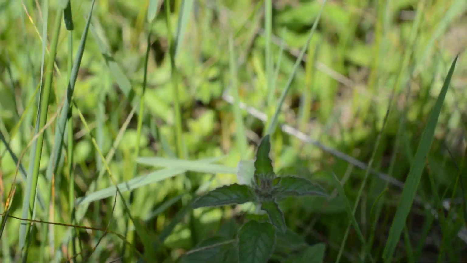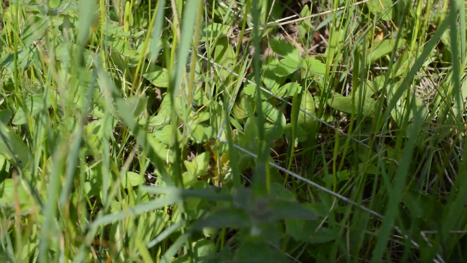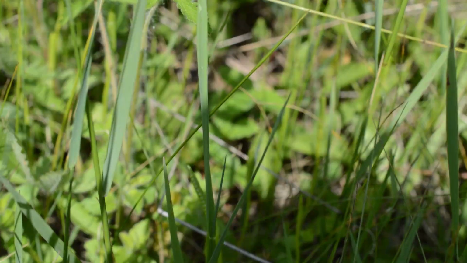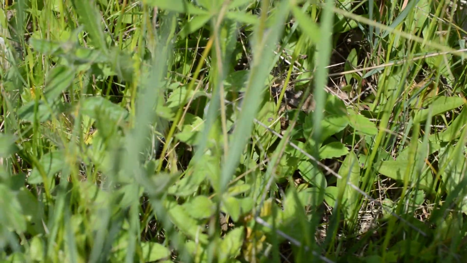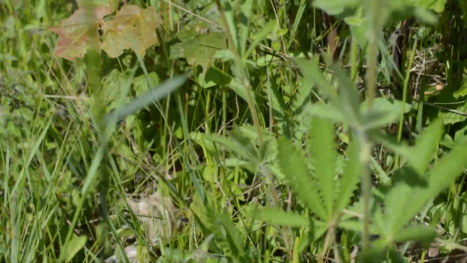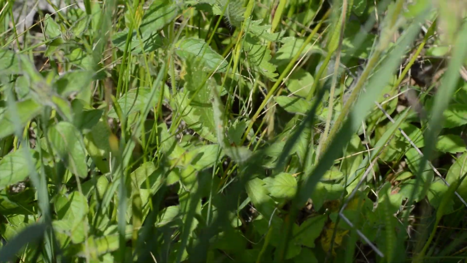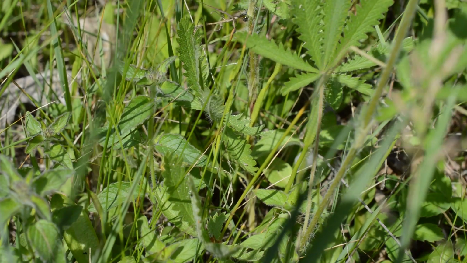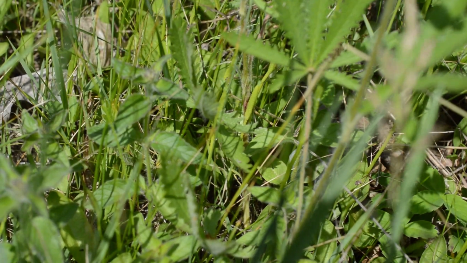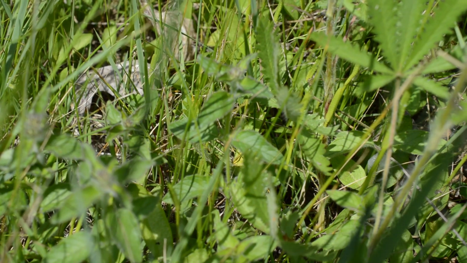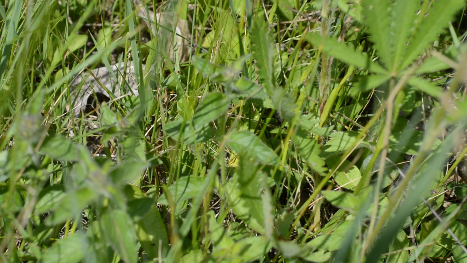Those are the three types of habitat I personally have been told of. Let me actually get one in focus. I can't find it now. I can see it in person, but I can't get it in focus on the camera. There we go. Yeah, there you go. That's good enough. Those are the three types of habitat I personally am familiar with it being seen in.